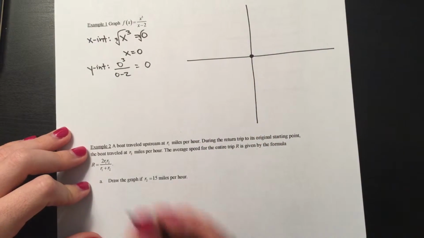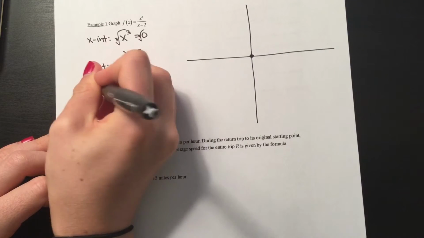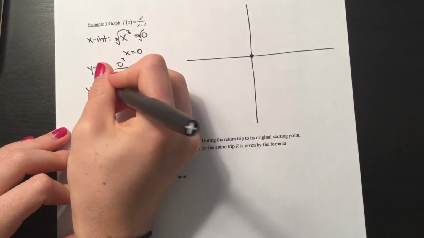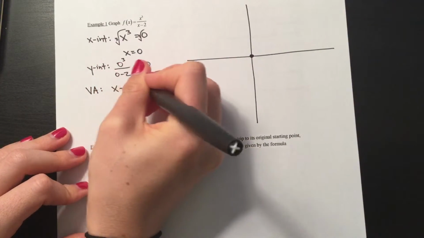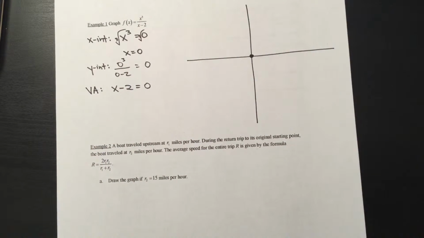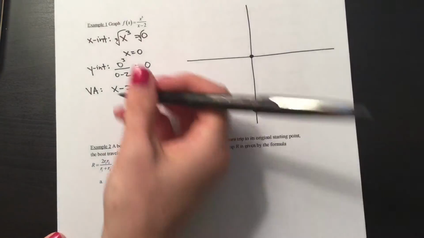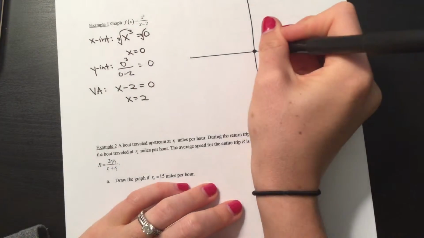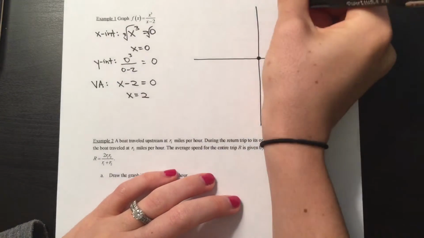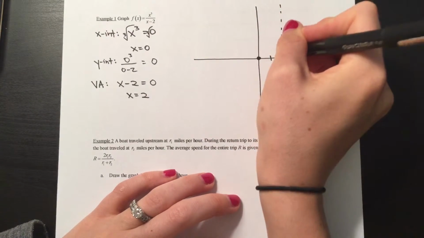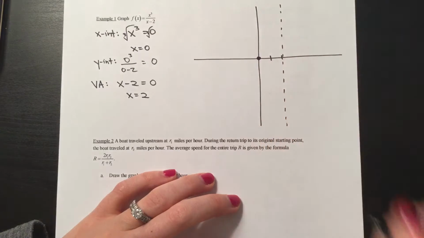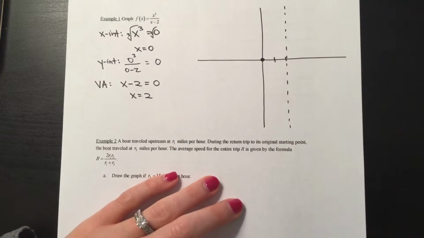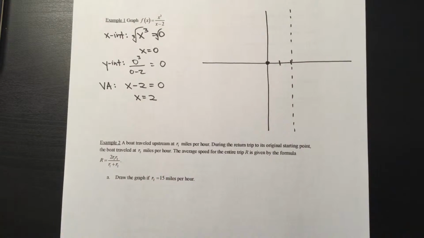Okay, next, let's talk about the vertical asymptote. For a vertical asymptote, you take the denominator and set that equal to 0, because that would be where the function is undefined. And if the function is undefined, it's going to have a vertical asymptote. So all we would have to do is just add 2 to both sides, and we get the vertical asymptote. So let's plot that right here. So draw in your vertical asymptote like this at x equals 2. You sketch it in as a dotted line. Remember, that's going to be a line that your graph approaches, and it'll get really close to the farther away you get from the origin.